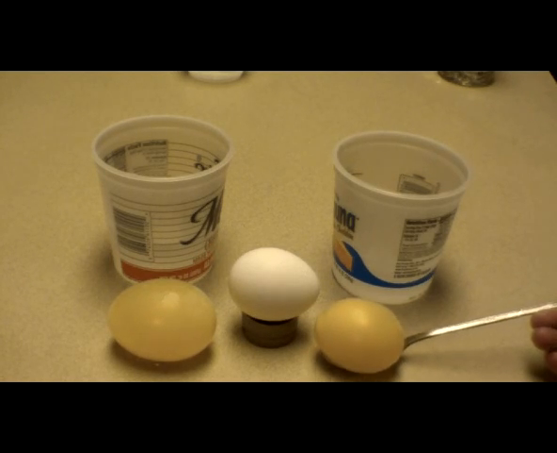I've had the other egg sitting in Karo syrup, which is a very hypertonic solution. And you can see already that the egg has gotten smaller. The egg white this time has a lot of solutes in it, but the syrup has many more solutes in it than the egg white.